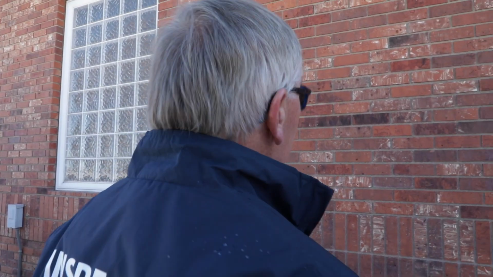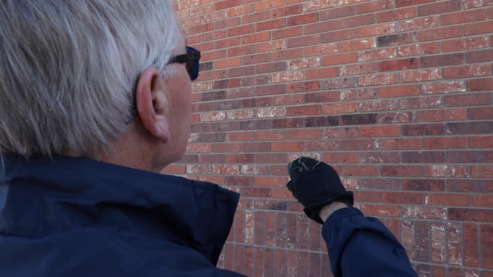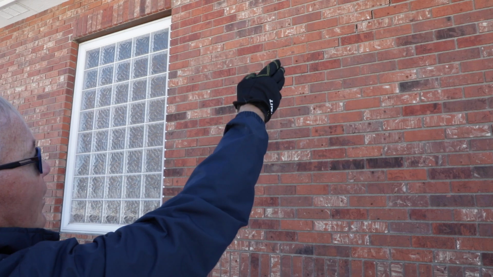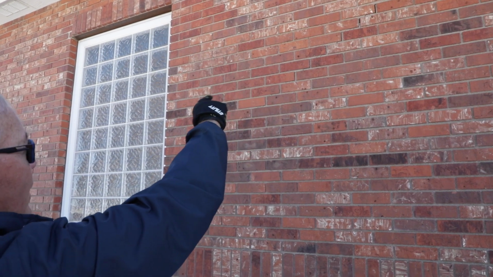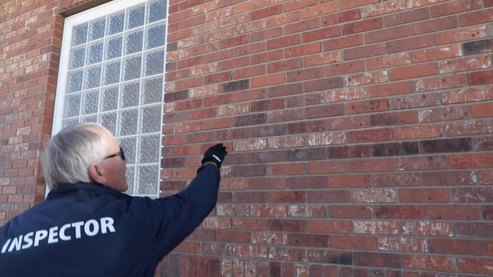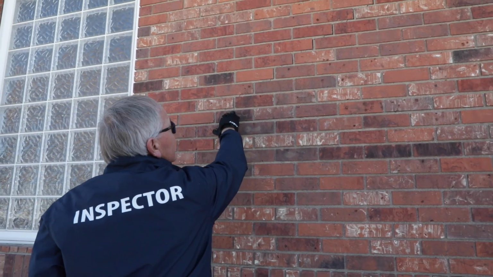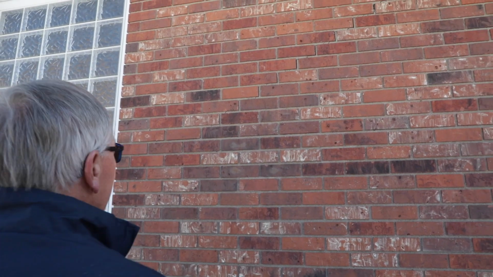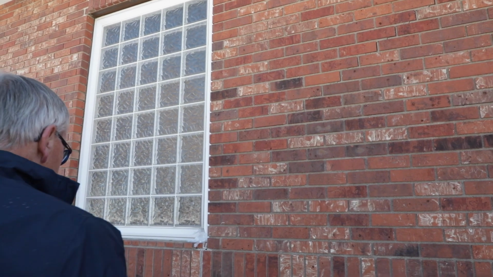Probably would recommend that this may be looked at by a structural engineer. We got a lot of gaps here. At the very least, we want to make sure these gaps get repaired and sealed. But it comes down here, extends down probably about 4 or 5 feet in length. So we want to make sure we get that in our report.